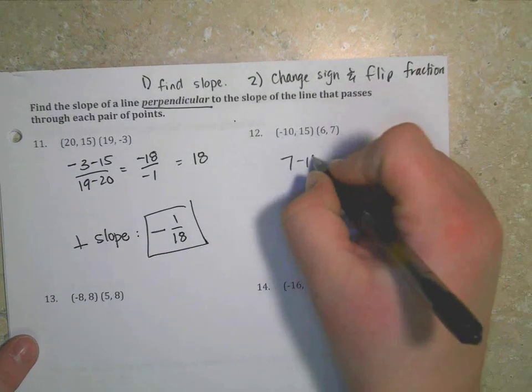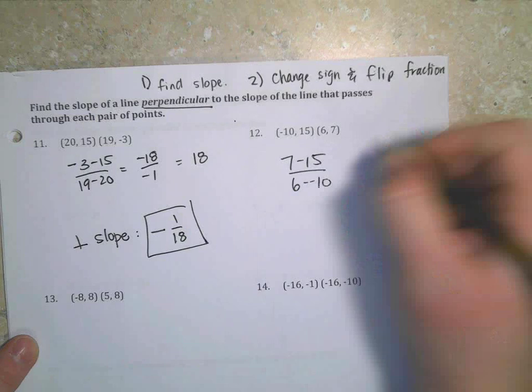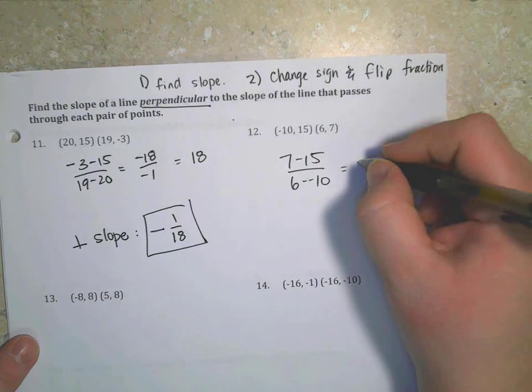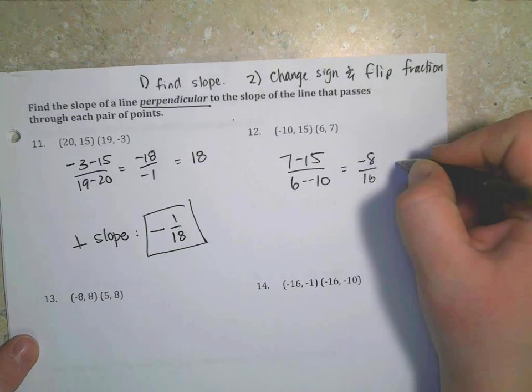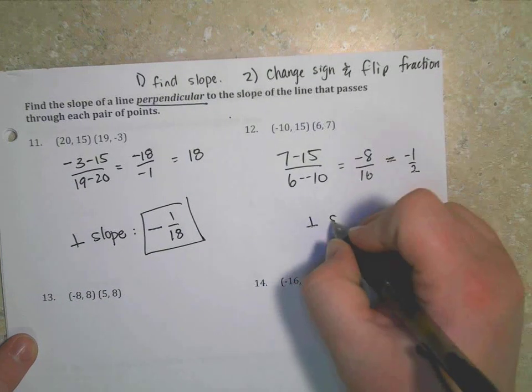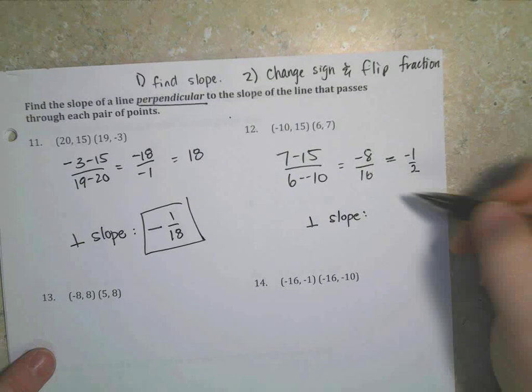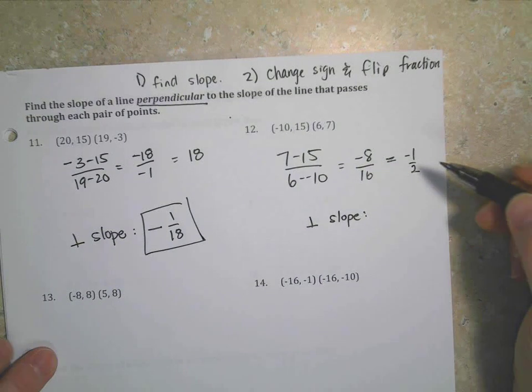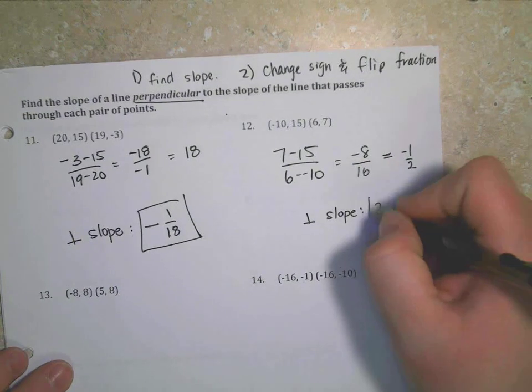Next one, 7 minus 15 over 6 minus negative 10. So that is negative 8 over 16, which we simplify to negative 1/2. So then to get our perpendicular slope, we are going to change the sign, which makes it positive, flip it over, it becomes 2 over 1, which is just 2.